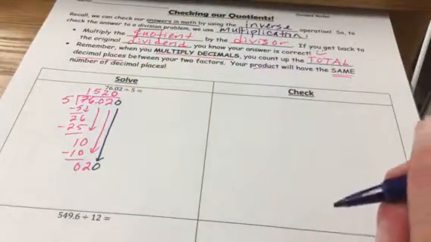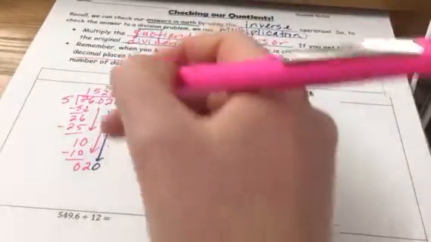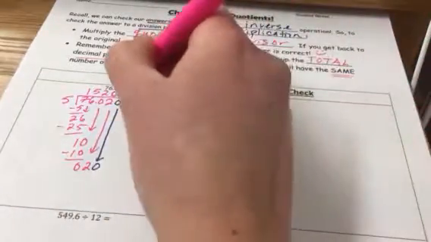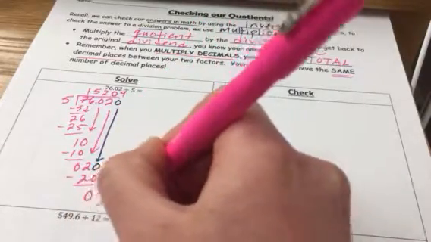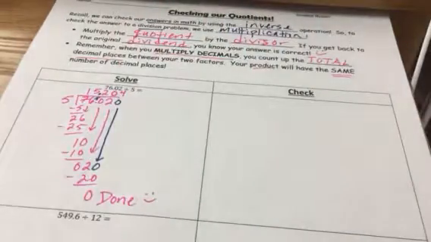5 goes into 2 0 times. I have this remainder, which means I need to add zeros and keep dividing until I no longer have a remainder. 5 goes into 20 4 times. Minus 20. Now I have 0, so now I'm done. Except now I need to bring my decimal straight up, so be very careful and make sure it goes straight up into your answer. So our answer is 15 and 204 thousandths.